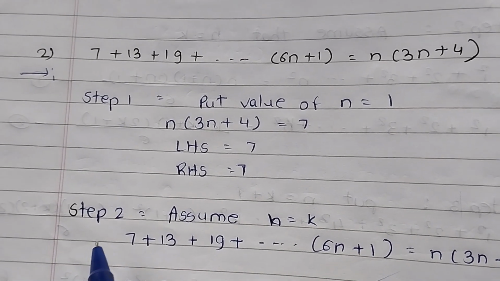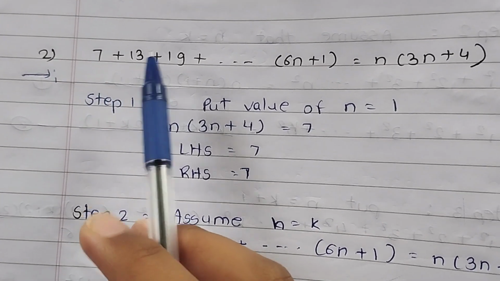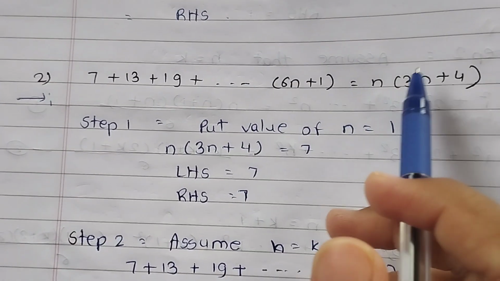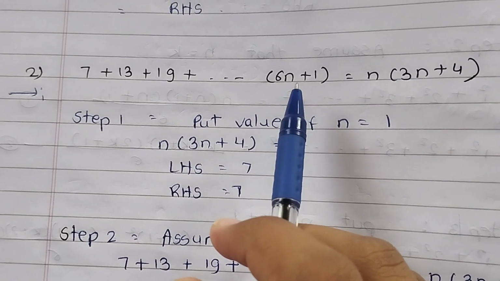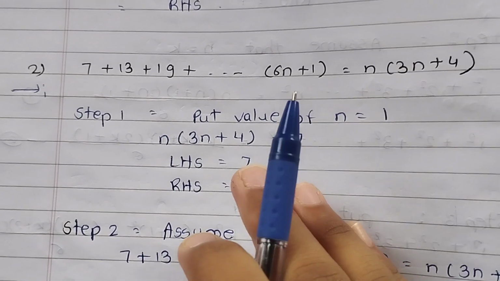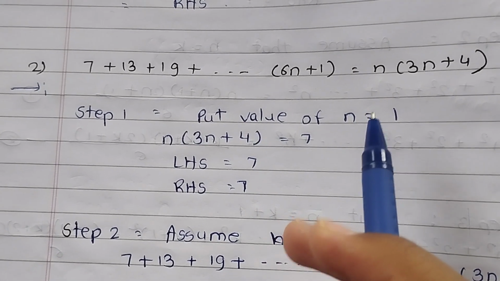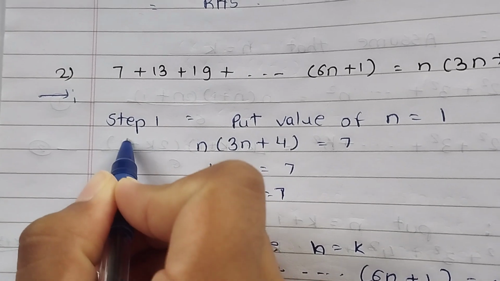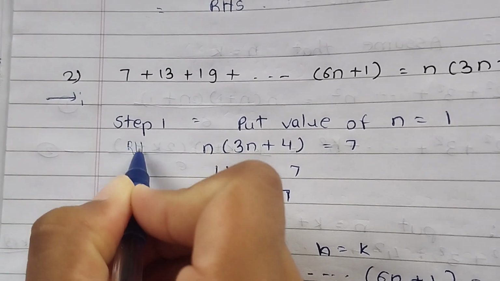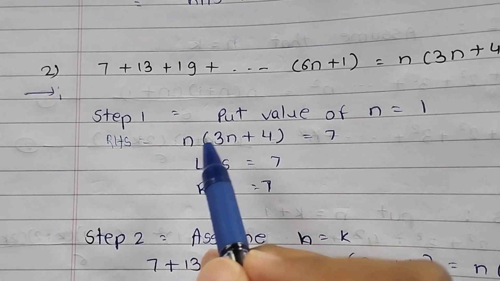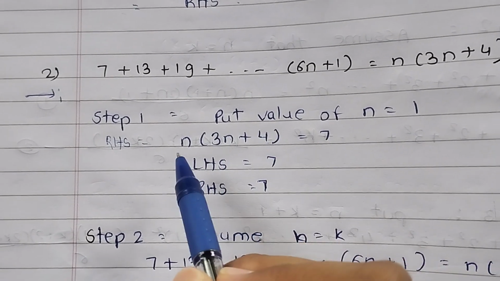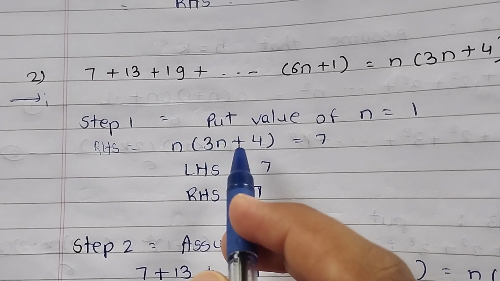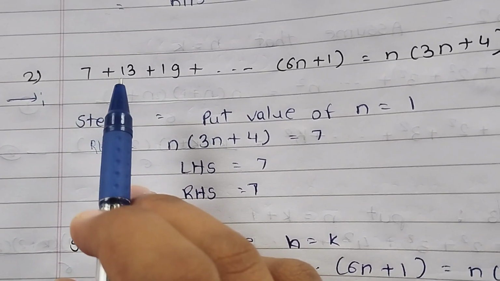Now let's see one more example. This is 7 plus 13 plus 19 up to 6n plus 1 is equal to n into 3n plus 4. As I say, we follow 3 steps to solve this proof. First we consider n is equal to 1. First we solve the RHS. RHS is equal to n into 3n plus 4. When we put n is equal to 1, this is 1 into 3 into 1 is 3, and 3 plus 4 is 7. Okay, and now the LHS.